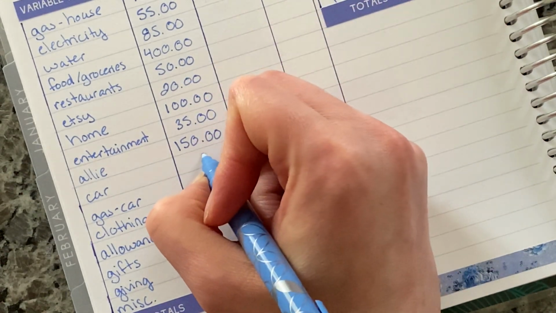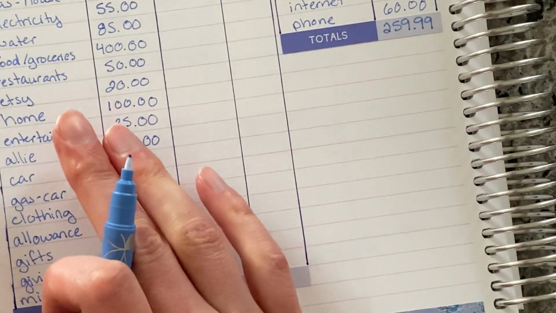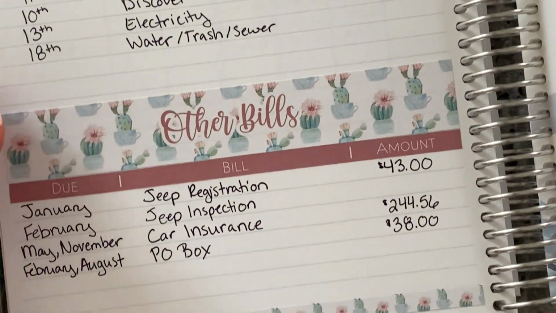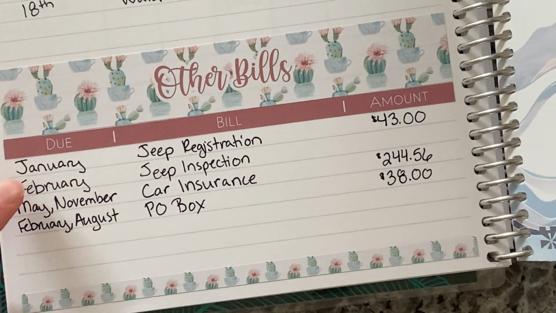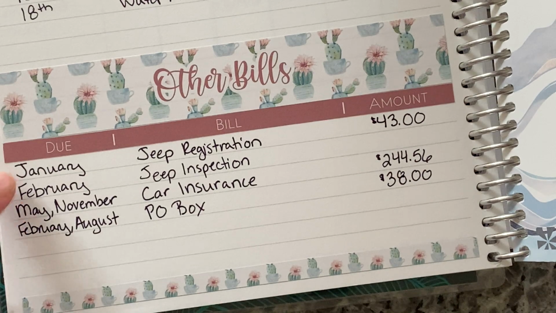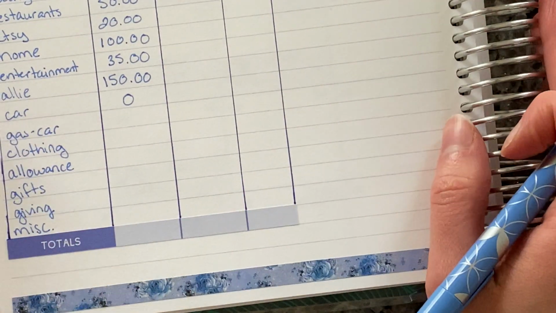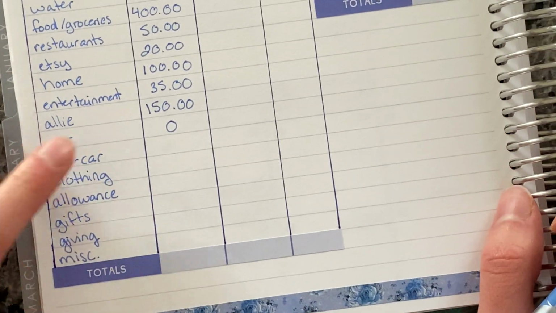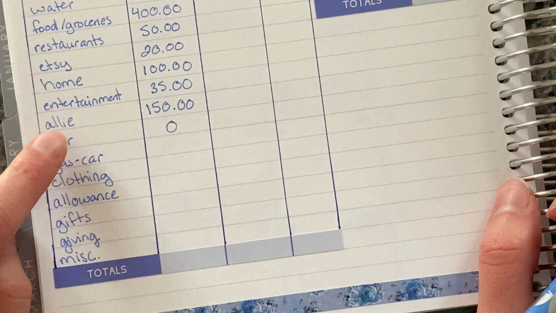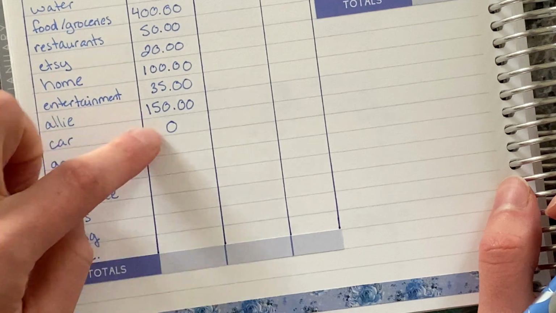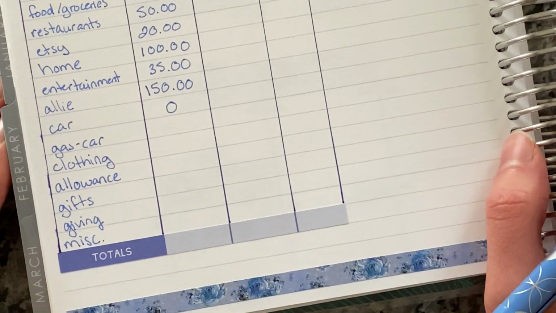Car things, we don't really have anything. I always check. I have this other bills list in my planner for when things are due, and we don't have anything. The next thing due is in May. It's our car insurance. So I don't have to worry about anything extra this month either. Next month I'd put car insurance just under car, so that'll go there. But April, we don't need anything.